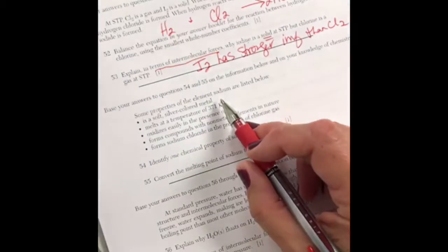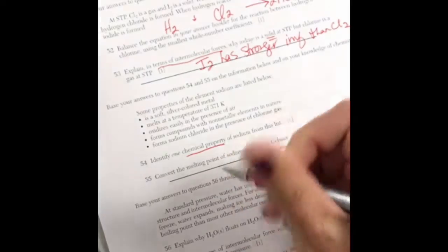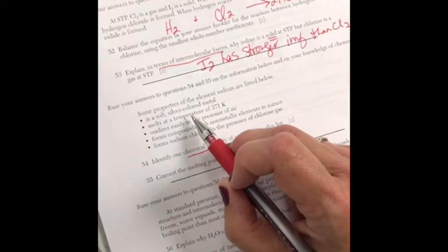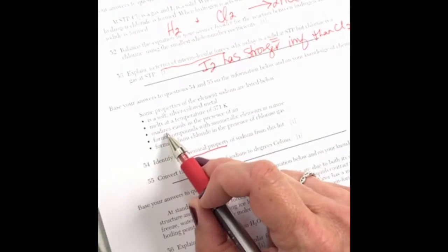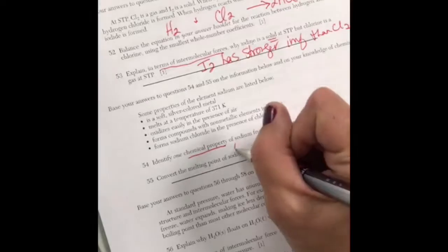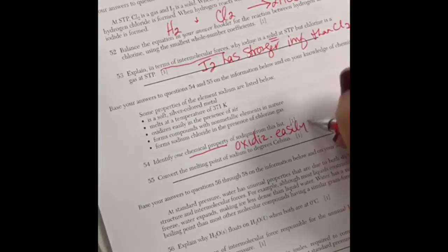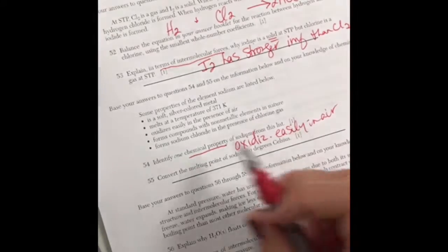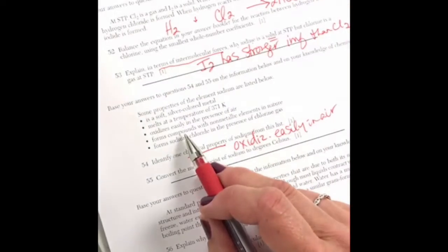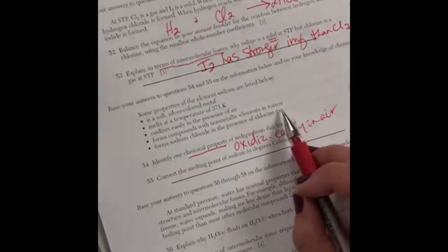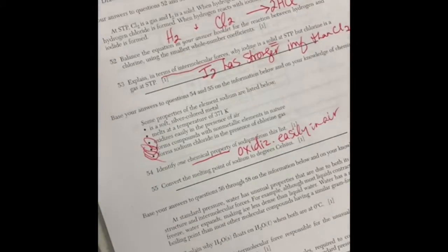Okay, some properties of the element sodium are listed below. Identify one chemical property. So I got to go up here and find something about how it reacts. So soft metal, melting, oxidizes. Oxidizes easily in the presence of air. So oxidizes easily in air. That's a chemical property. The next one, forms compounds with nonmetallic elements in nature. That's another one. Forms sodium chloride in the presence of chlorine gas. There's another one. So there were 3 acceptable answers. Any of those 3 you could have written for 54.